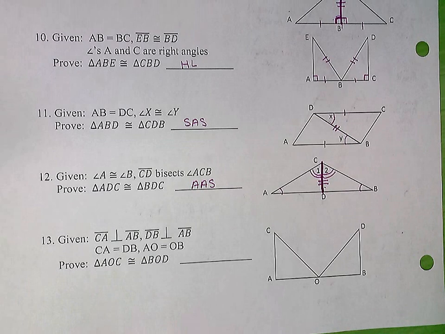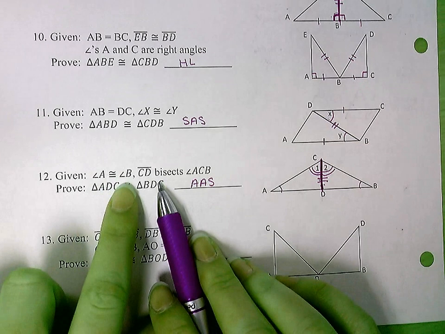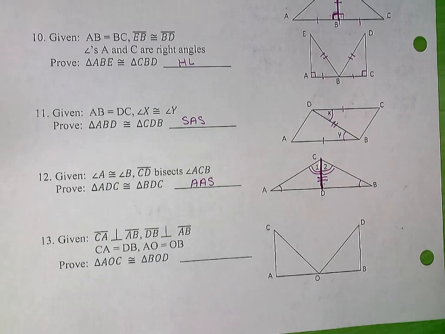For this one, you have to be careful. It may look like it is a right triangle. Do not assume that it is a right triangle unless they tell you those are right angles or it's perpendicular. Okay? You can only use what you're given in that information.